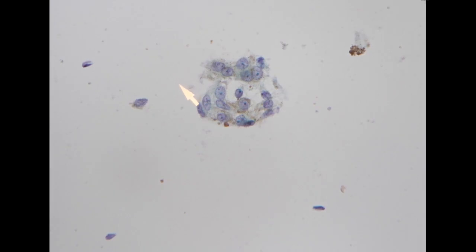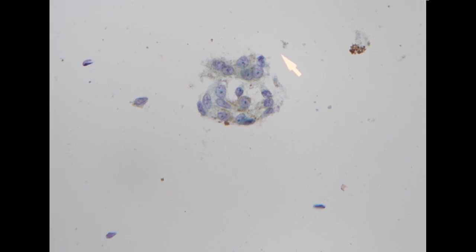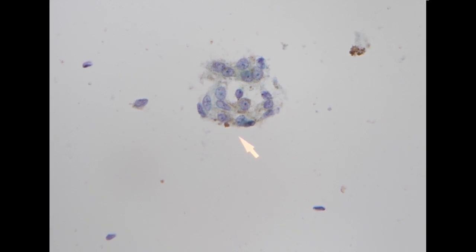So to make that distinction, we will require morphology. By morphology here, it is malignant, okay? So I think we are confirmed that there is a malignant tumor in the eye compatible with the clinical impression, which is a melanoma. So I think we can make a definite diagnosis out of this specific specimen.